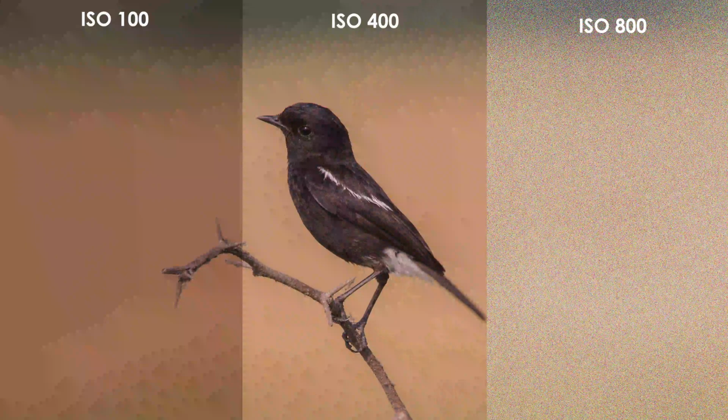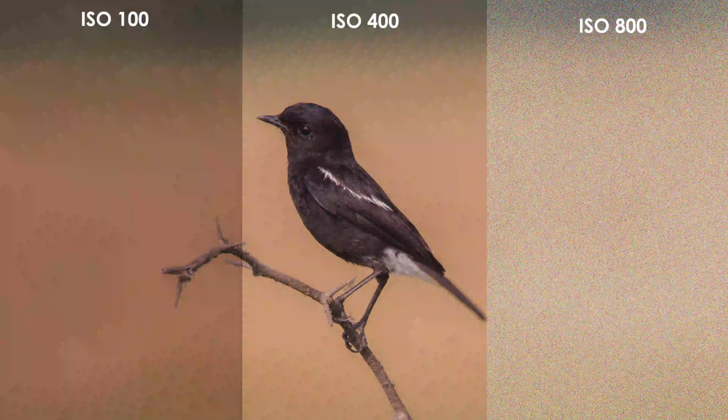Noise actually means the random fluctuations in an image. As you increase the ISO, the amount of noise in a particular image also increases, and similarly, as you decrease it, the amount of noise decreases. Basically, the amount of grain present in the image is referred to as the noise in that image.